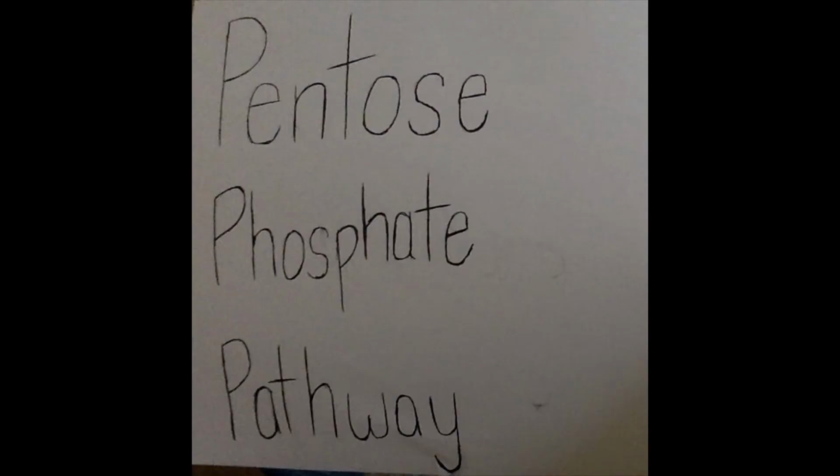This concludes the brief overview of the pentose phosphate pathway, both oxidative and non-oxidative pathways, as well as their products. This shows the mechanisms for how the various products and intermediates are formed in these steps and explains how the products from each step are used to continue the pathway or go into glycolysis.